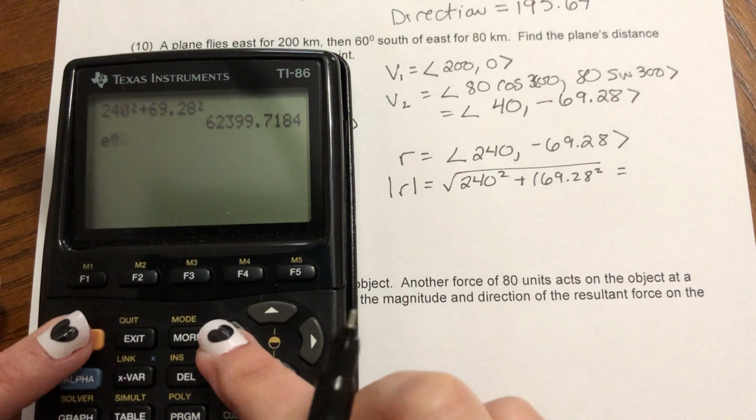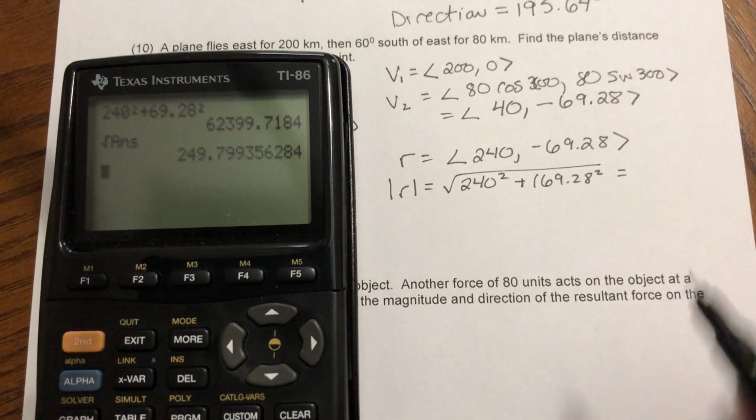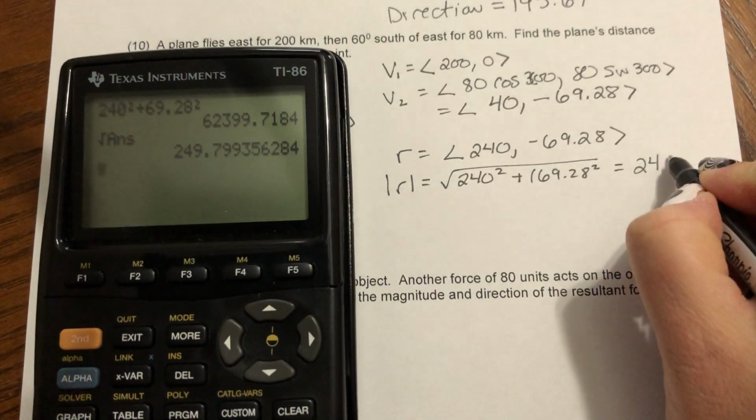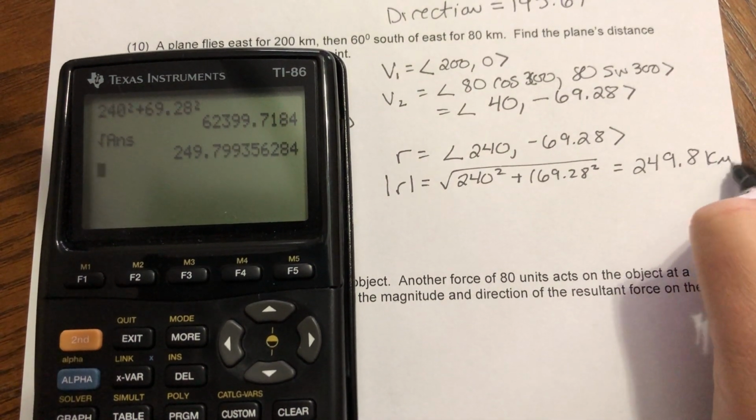So the square root of that is 249.8 kilometers.